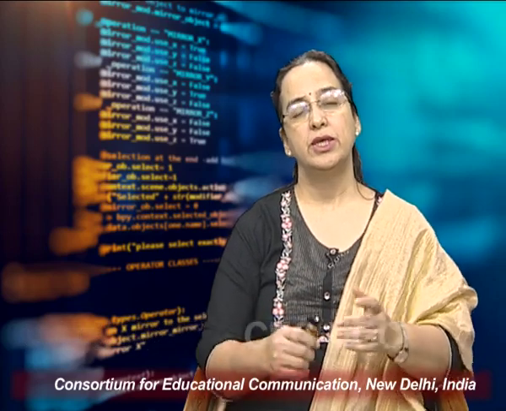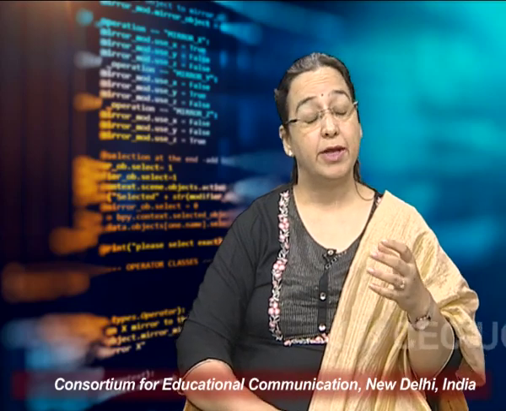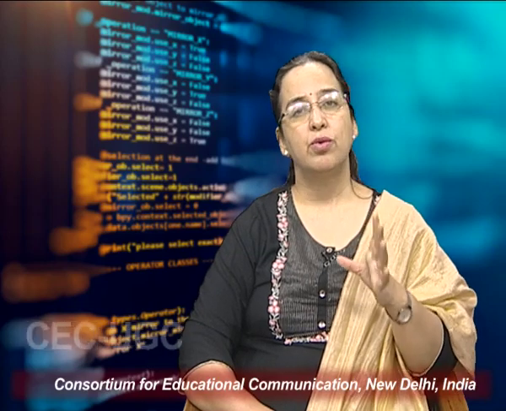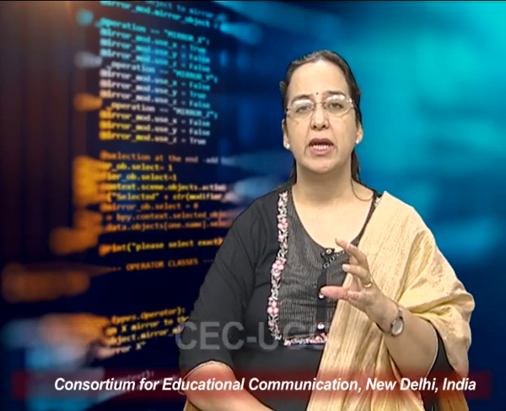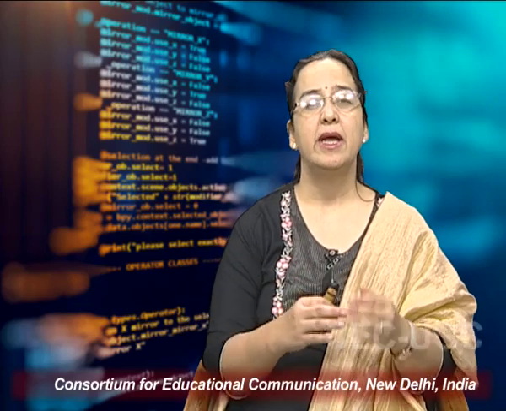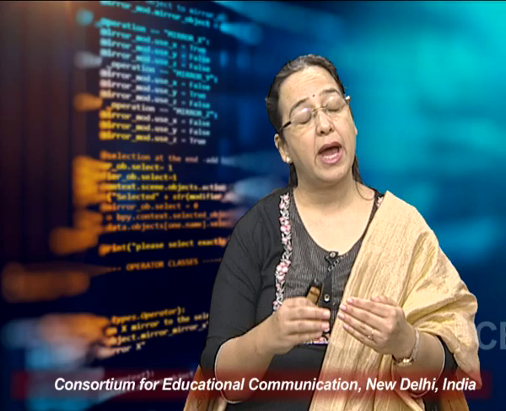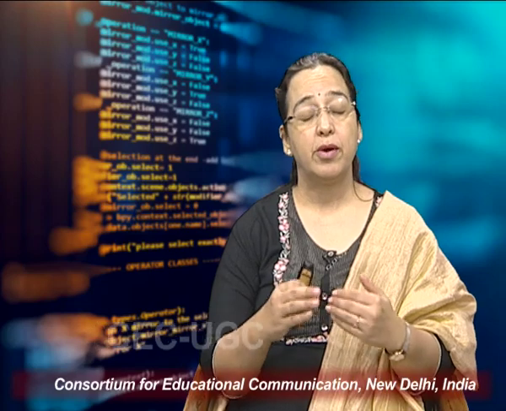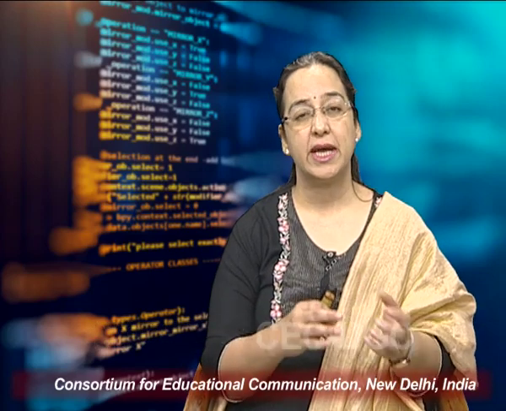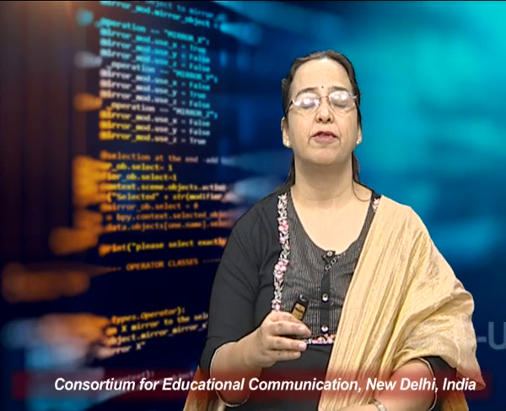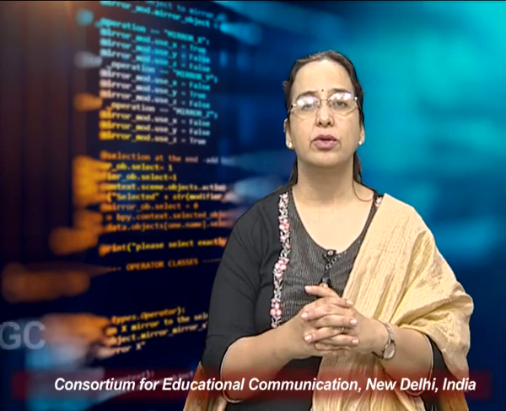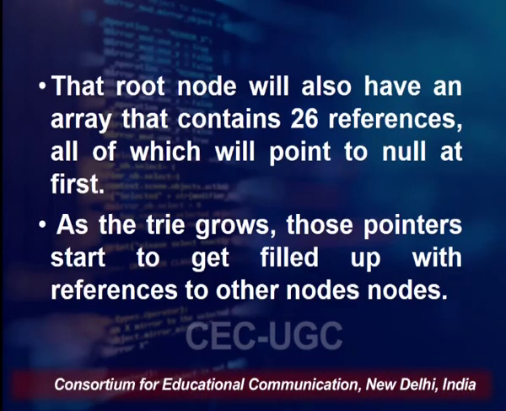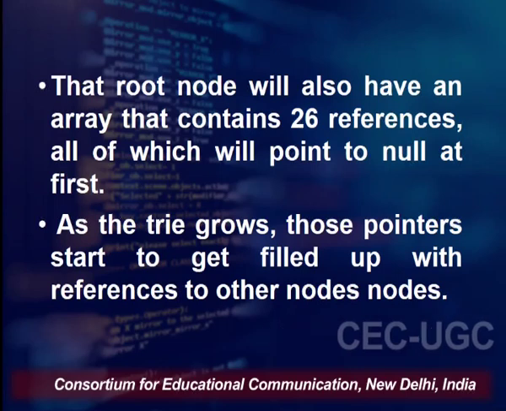As the trie grows, those pointers start to get filled with references to other nodes. So initially, when you are starting your trie creation, the root node is going to be empty and all the references are empty, and as you keep on adding strings into that set S, or into the representation of the trie, as the trie grows, those pointers start to get filled up with the references to other nodes.